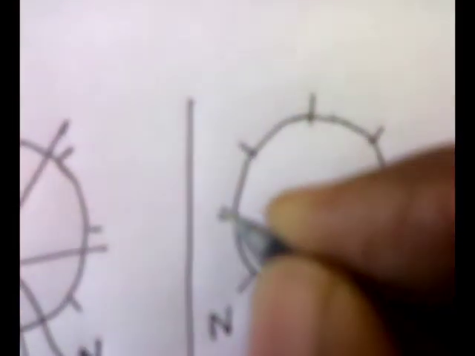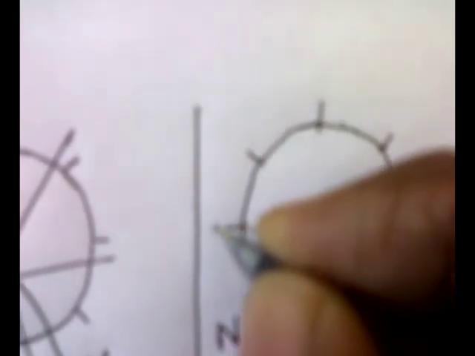Suppose J is here. We will draw that in the third step. 1, 2, 3, 4, 5, 6, 7, 8.